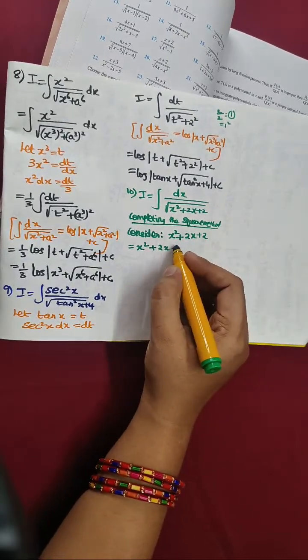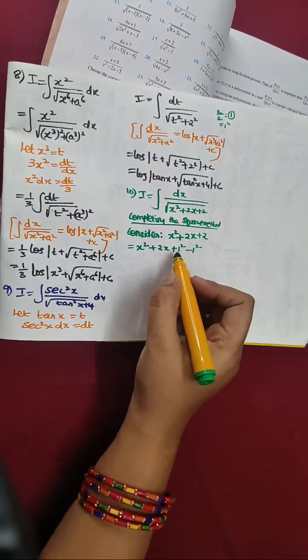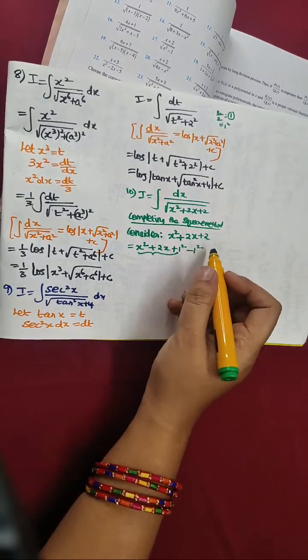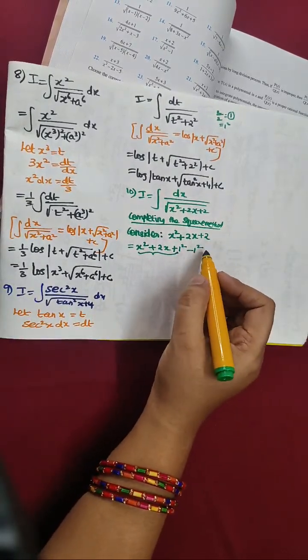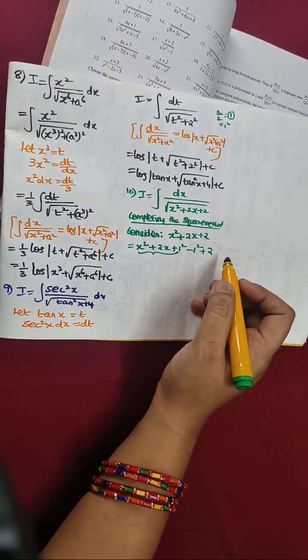So that will become plus 1 square minus 1 square, plus we can combine with x square x and this, minus with the constant whatever you have. So minus 1 square plus constant whatever you have here, you are going to write as it is.